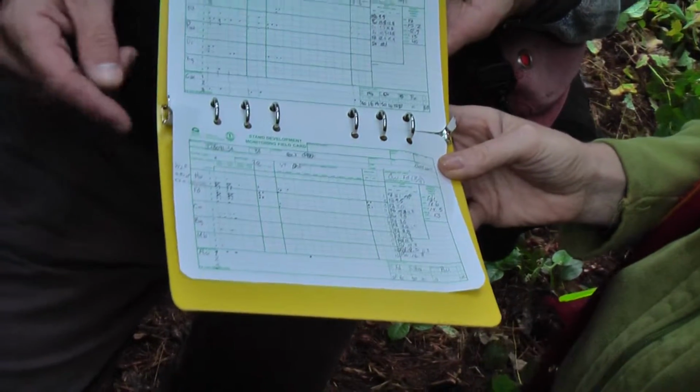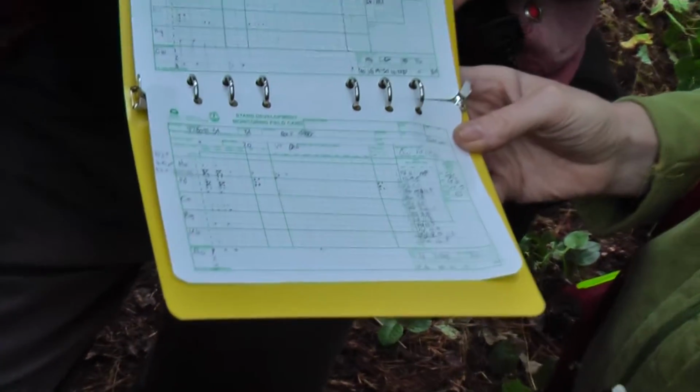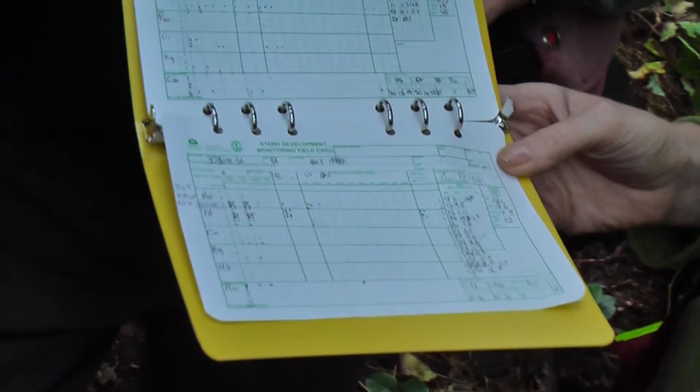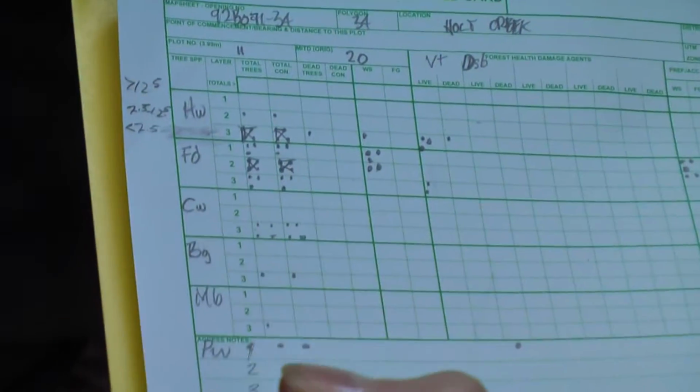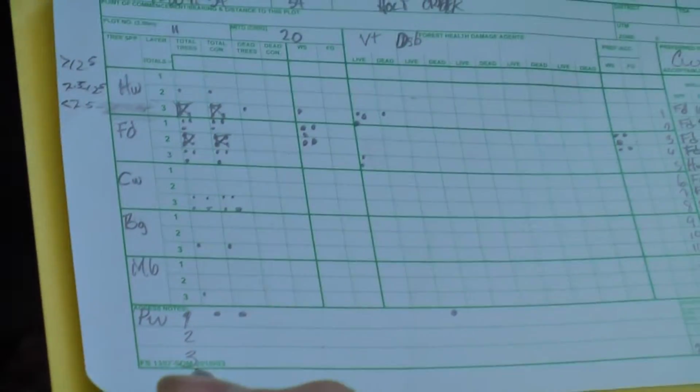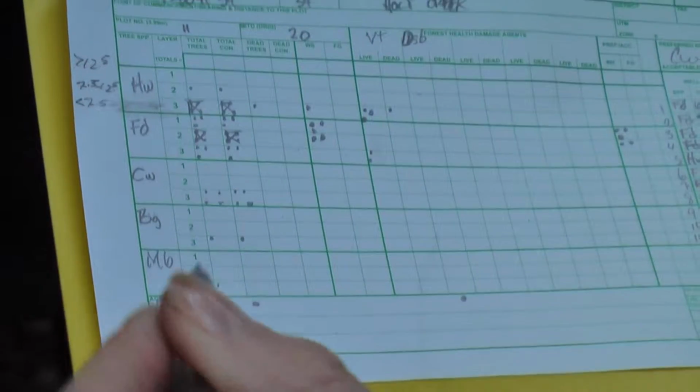Go ahead, Pam. If you could point out where you put the species that you're listing in the block. Sure. The first column here is for the species in the order that we came across them. You can see we ended up having to add some on here for the white pine, actually. We had too many in this particular plot.